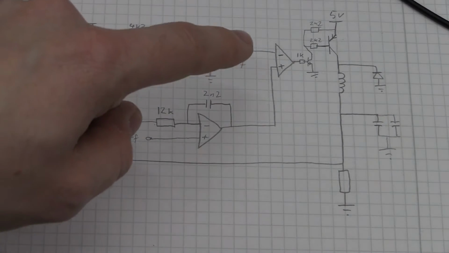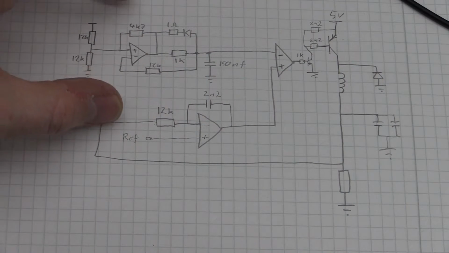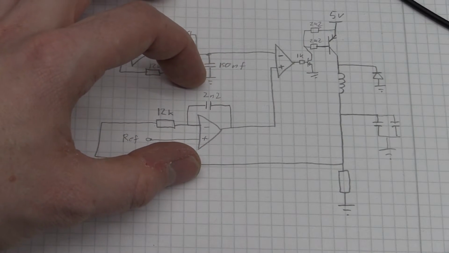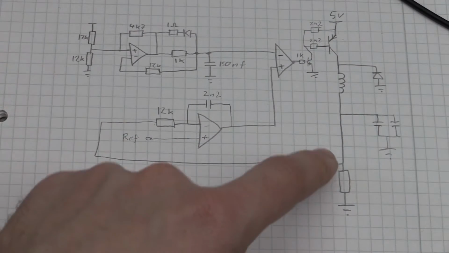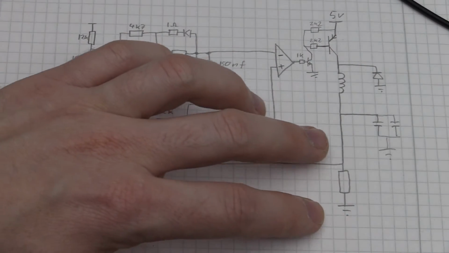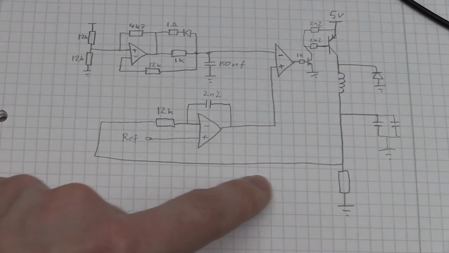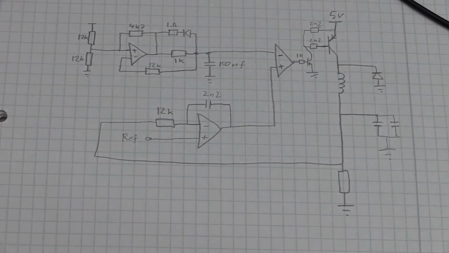So finally I put everything together in this circuit here. We have the sawtooth generator, the integrator, and the switching regulator. And then we take the feedback from across this resistor, so we get the current as the regulating parameter.